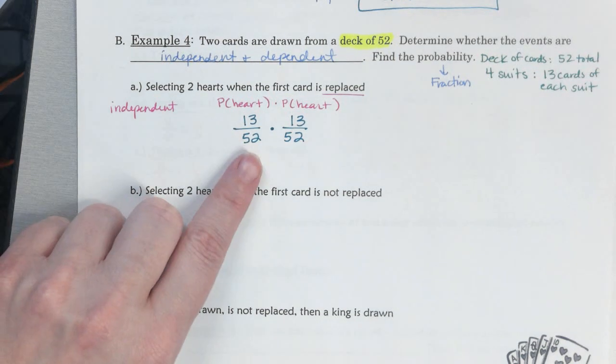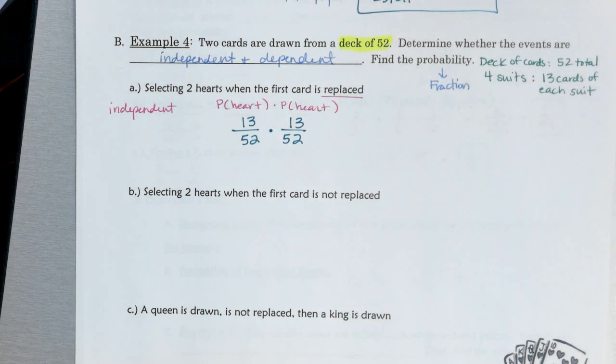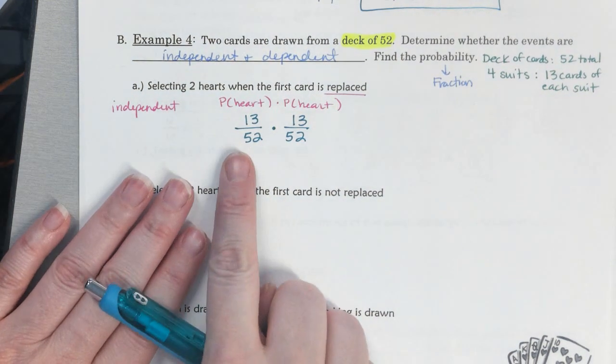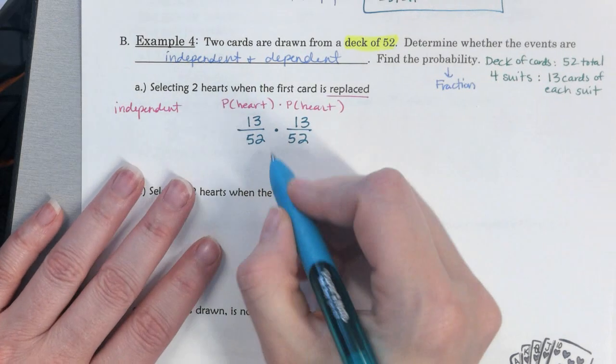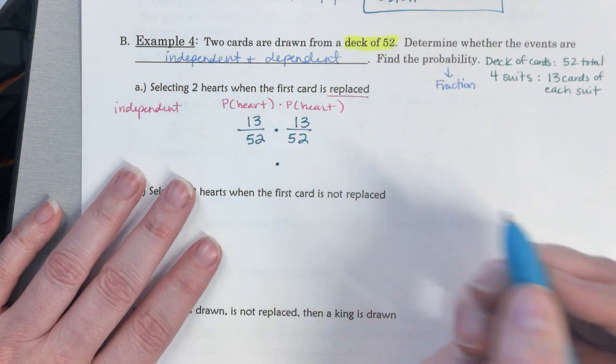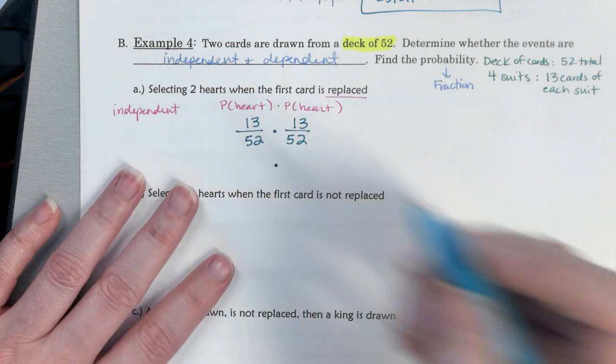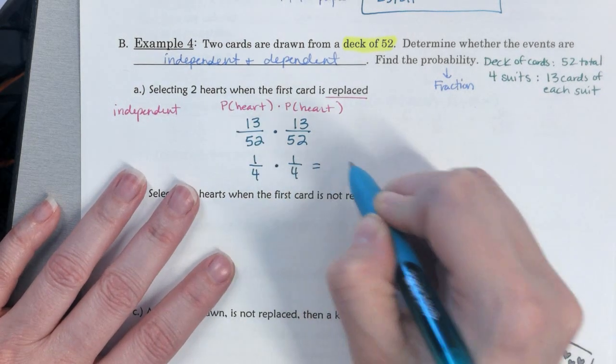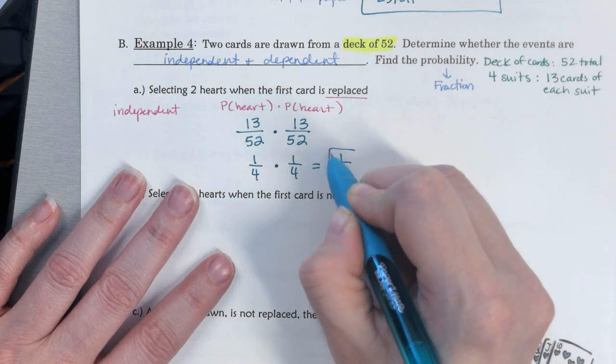Now, you could multiply those together, but then you get a big number and you have to reduce it. That's fine, but let's reduce it here. What's 13 over 52? How many times does 13 go into 52? 4 times. So it's just 1/4 times 1/4. So it would be 1 over 16.